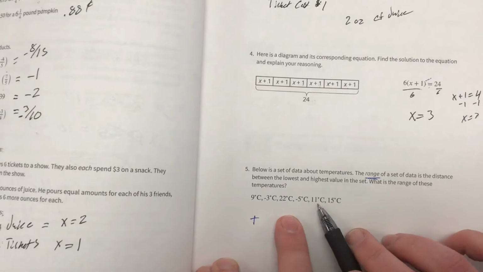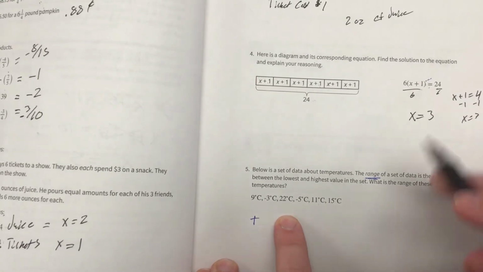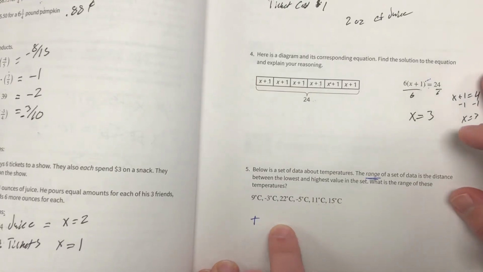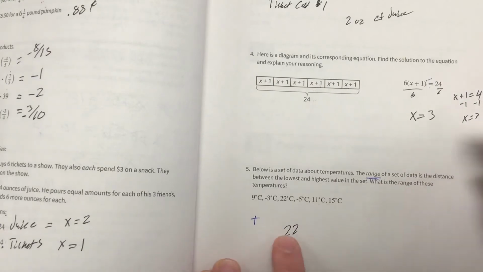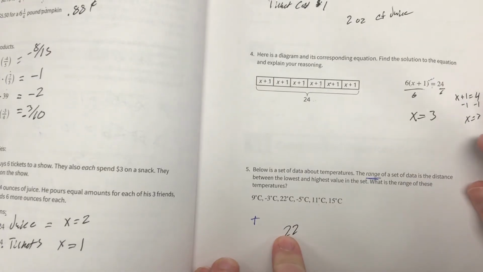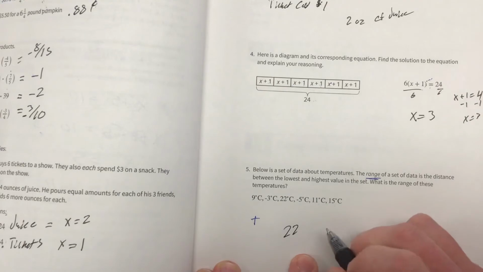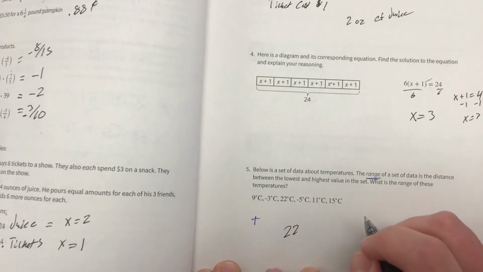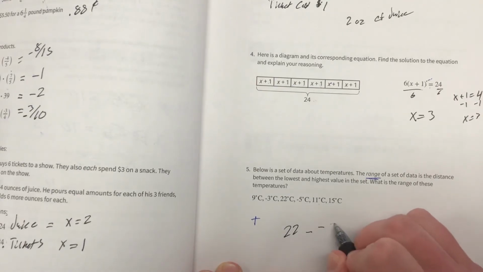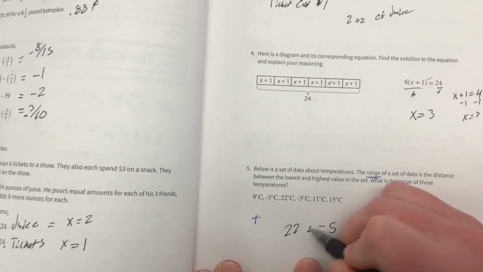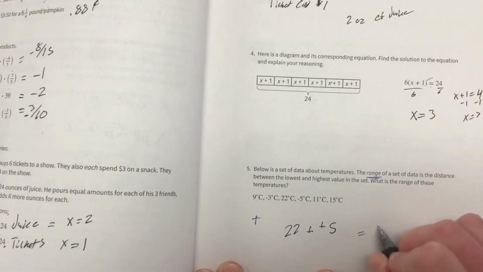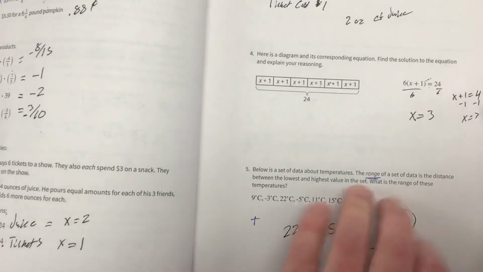All right. 5, it gave us a set of temperatures and it wanted us to find the range, the distance between them. So what's my highest temperature, Brooklyn? 22. And then what's my coldest temperature, Brenna? -5. So we minus a negative there to find our answer. And what's the range on that one, Colin? 27 would be your answer on 5.